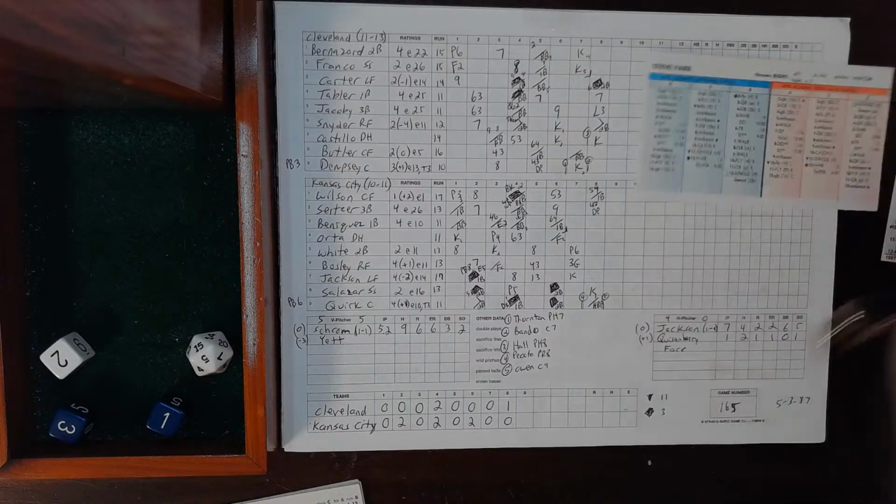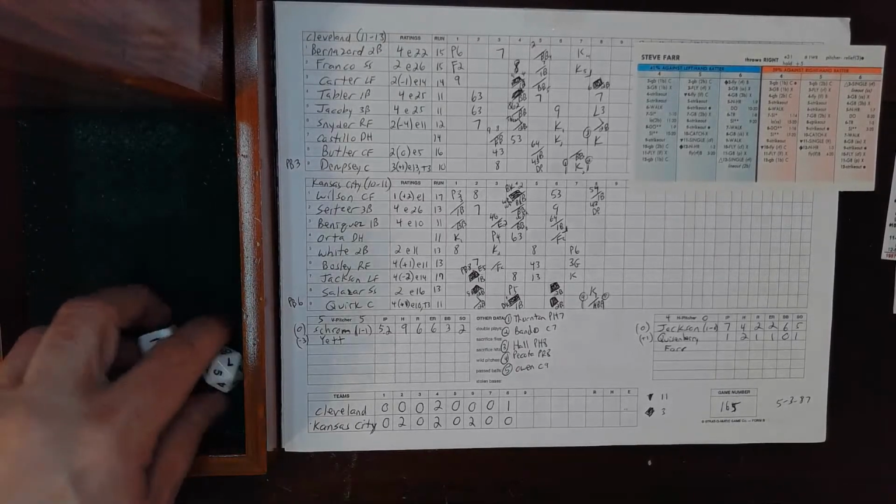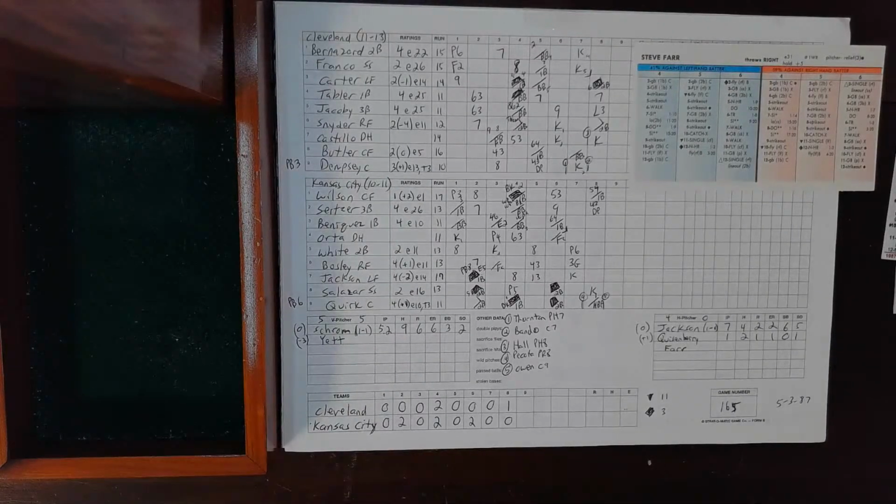Steve Farr coming on to try to get that very thing. And we'll get the numbers on Farr on the replay. Farr is 2-1 with a save. However, his ERA is 7.50. 12 innings pitched, 14 hits, 12 walks, and 13 strikeouts. So the 12 walks in 12 innings, that's what's really been hurting Steve Farr. He's got to limit those base on balls.